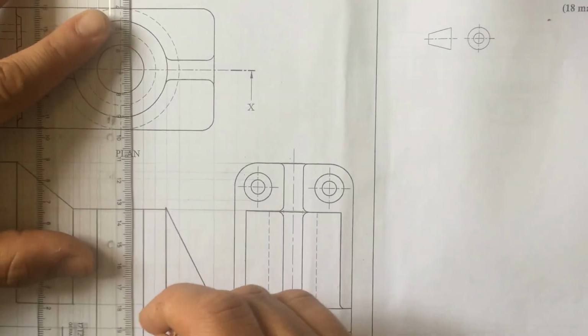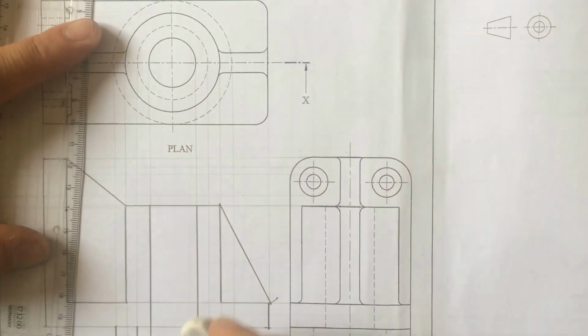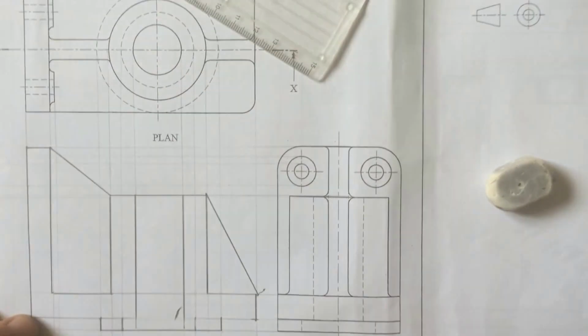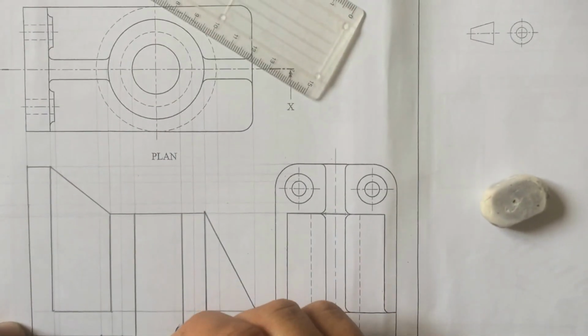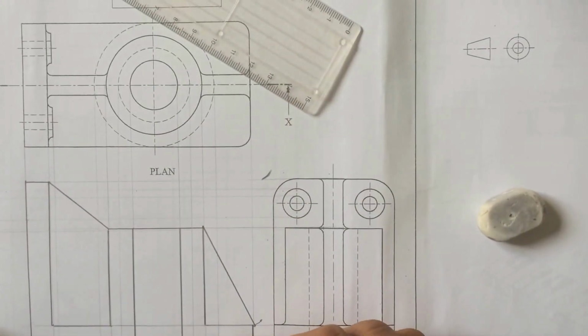Here you've got a countersunk hole from here to here. I'm going to remove the smaller through hole from there. And that joins those two parts.